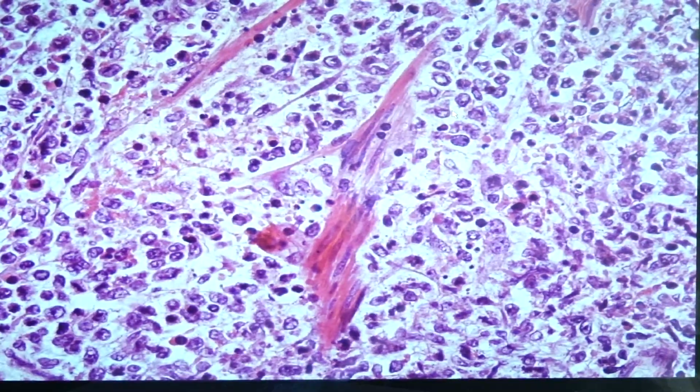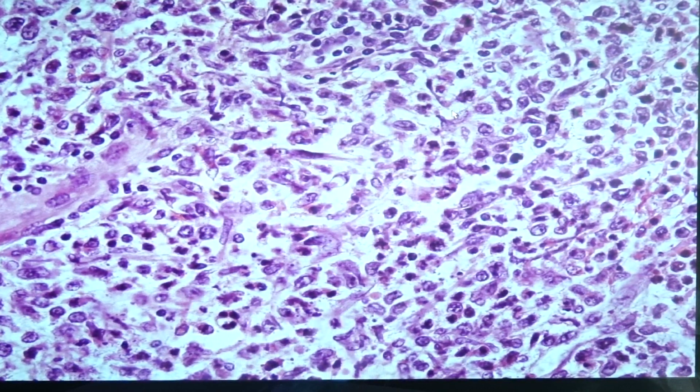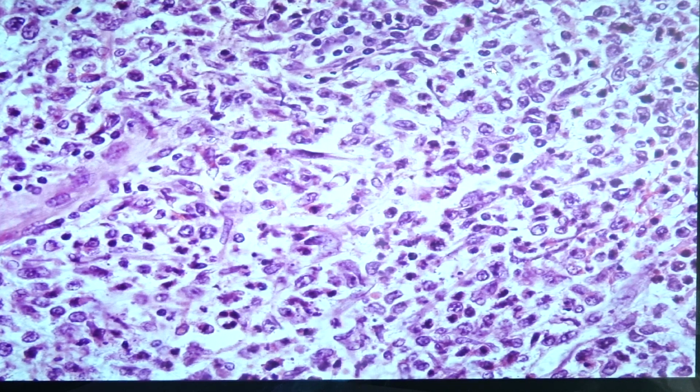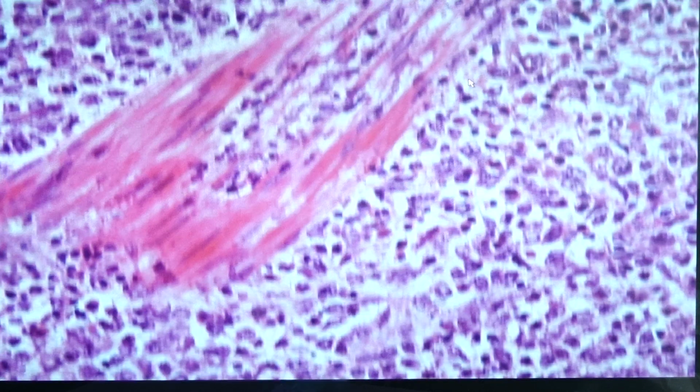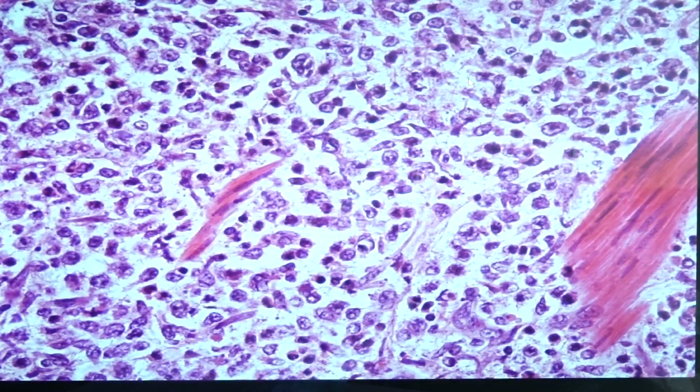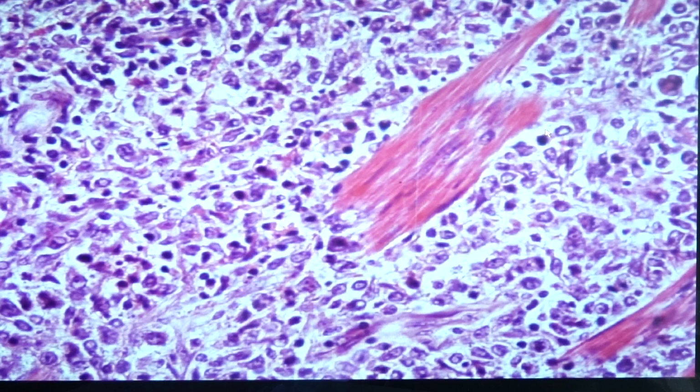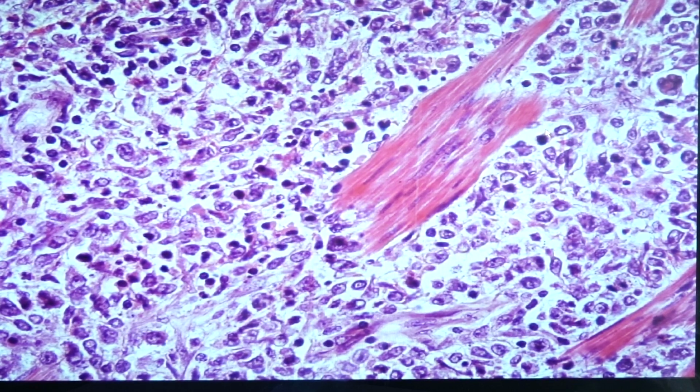Okay? So this particular tumor would show large cells with vesicular nucleus, prominence of the nucleolus. Very similar to the diffuse large B-cell lymphoma. However, in this case, this would show very vesicular nucleus. Okay? Not much chromatin pattern. And then always check on the lining epithelium. Okay? Next, we have Hodgkin's lymphoma.